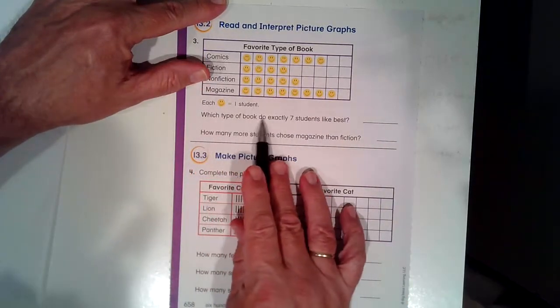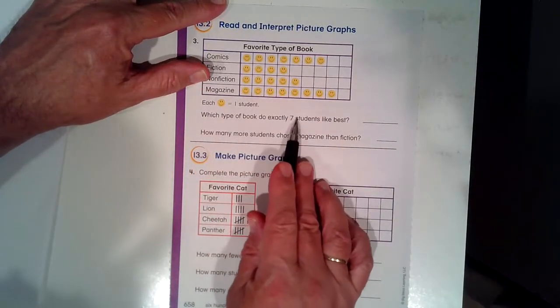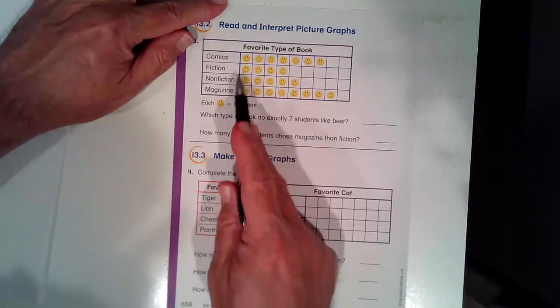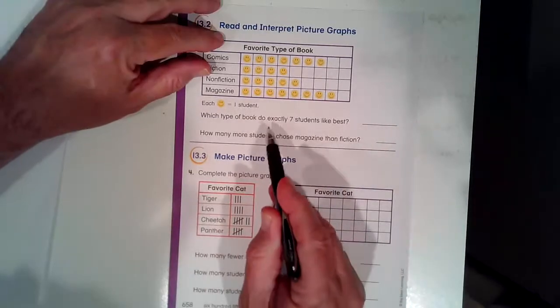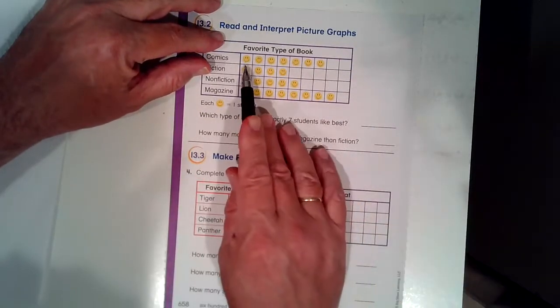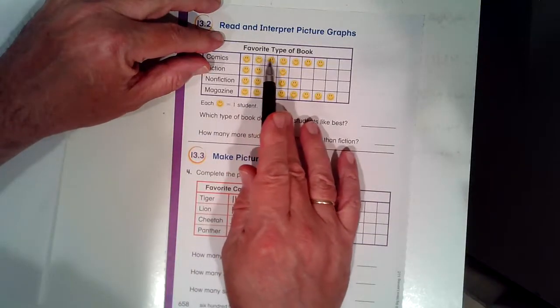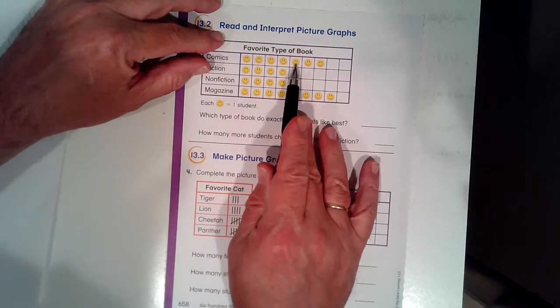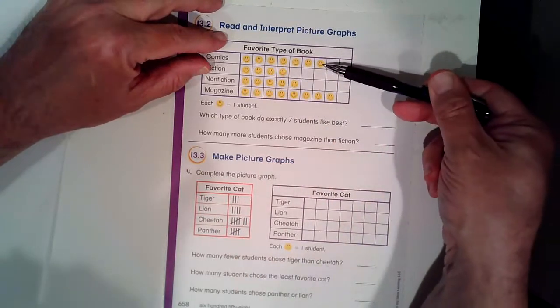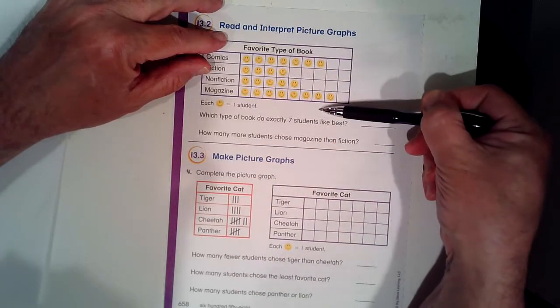Which type of book do exactly 7 students like best? All we have to do is find the one that has exactly 7, not approximately, exactly. Let's see. 1, 2, 3, 4, 5, 6, 7. That's the only one that has exactly 7.